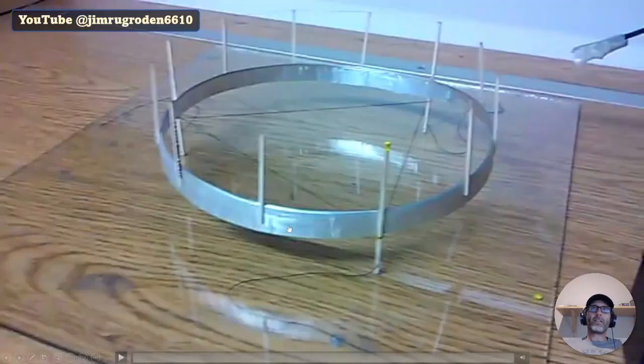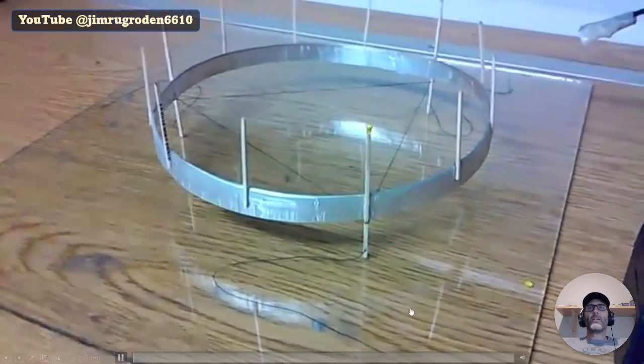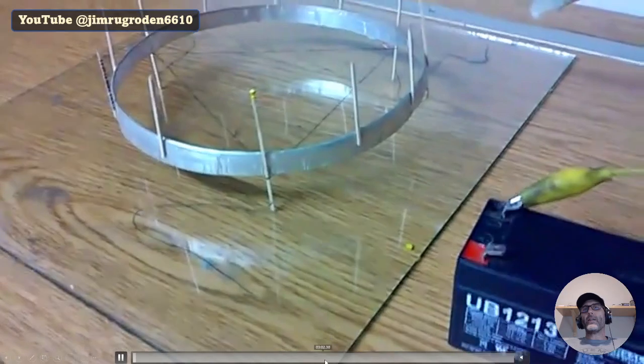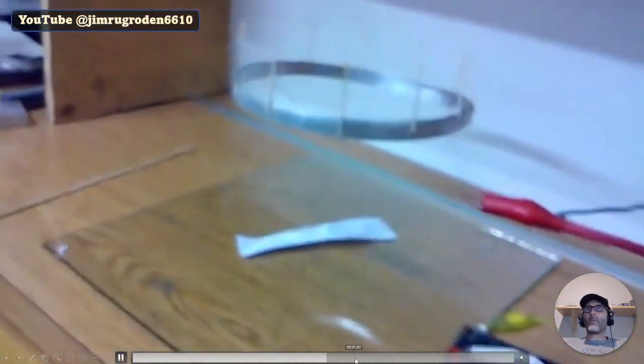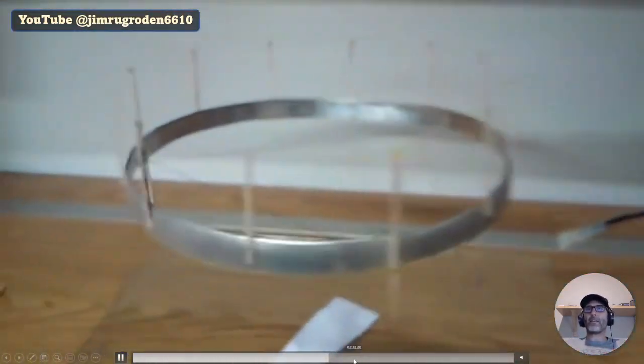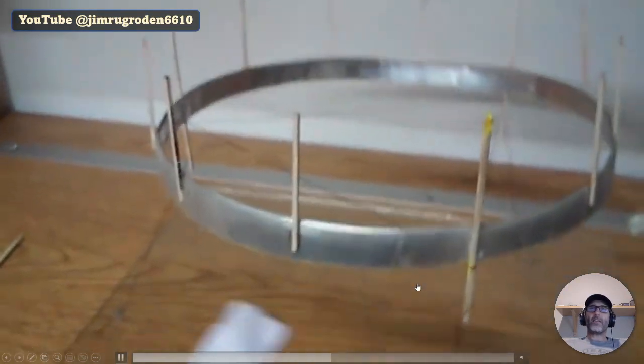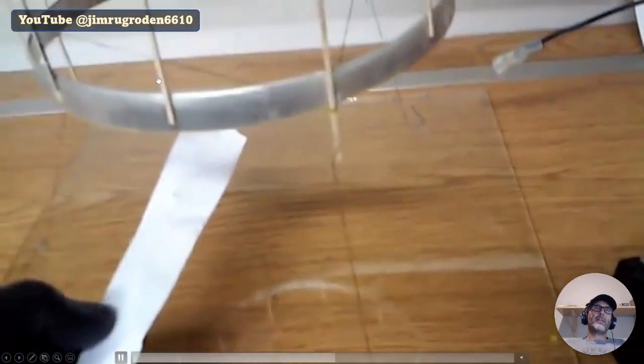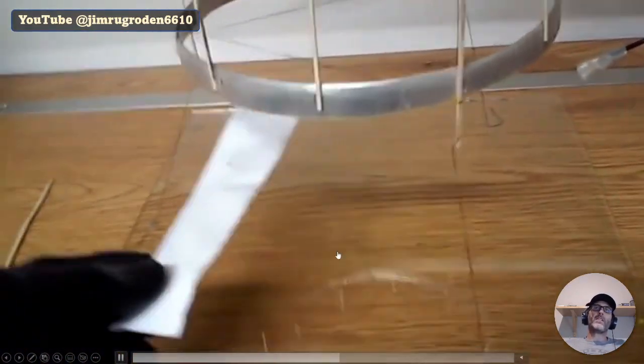Here's the channel, Jim Rudgrogan 6610. He actually calls it, if I remember right, an anti-gravity experiment, because there's zero thrust. There is no thrust. It's a pretty heavy contraption, and it doesn't move this paper at all.